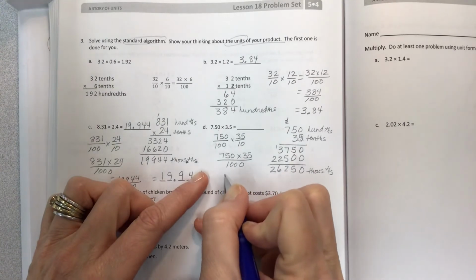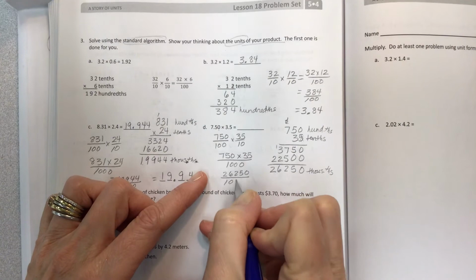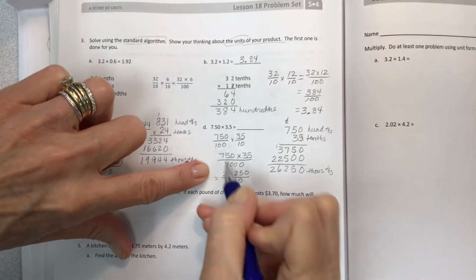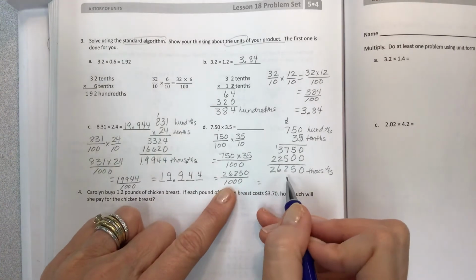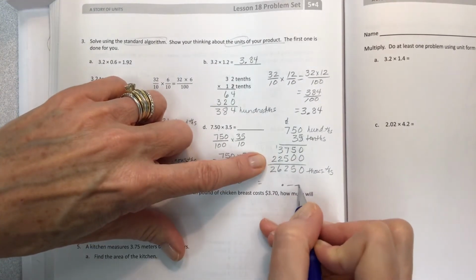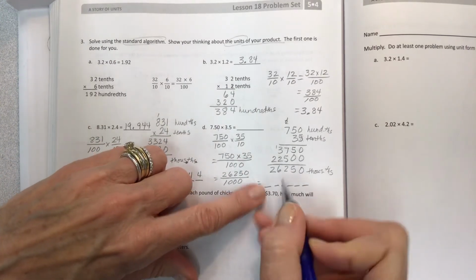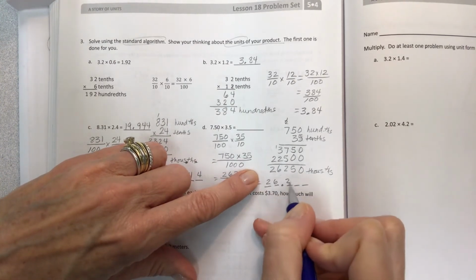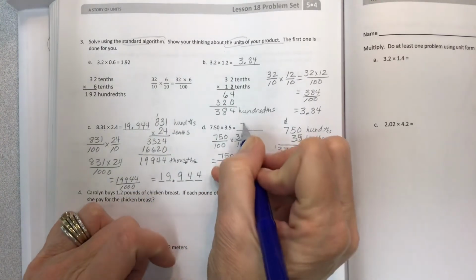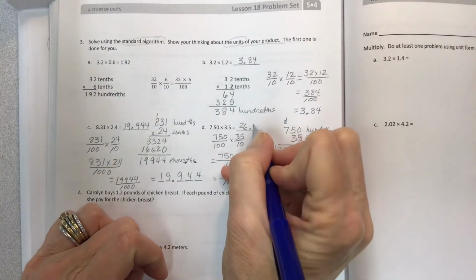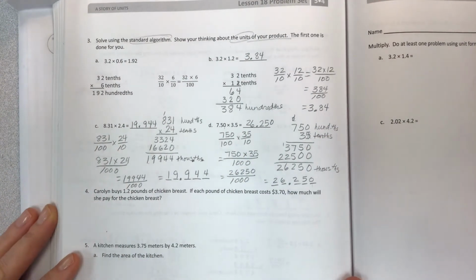So what do I have? I have 26250 over 1,000 for my answer to this. And then for my standard form, I have to end up in the thousandths. That's 3 places, but I have a 5-digit answer, so back it out. 26250 thousandths. 26.250. There we go. Take a breath.